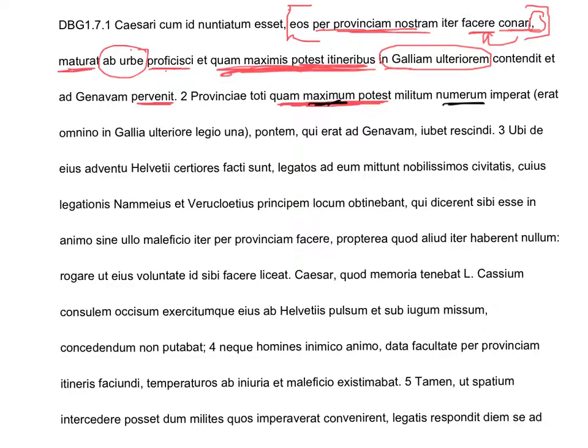Erat omnino in Gallia ulteriore legio una. Notice omnino is an adverb. We've seen that a couple times. Over here, we have a prepositional phrase, and legio una, only one legion. That's the subject of erat. Then we have pontem, which is accusative, and this relative clause, which describes pontem. Notice, pontem is the antecedent of qui.